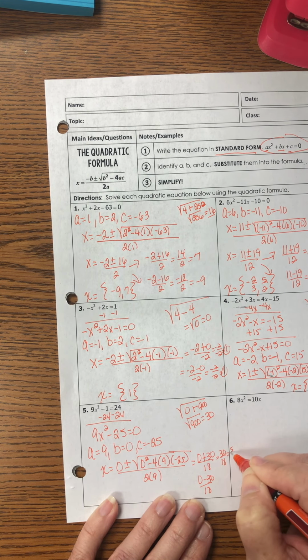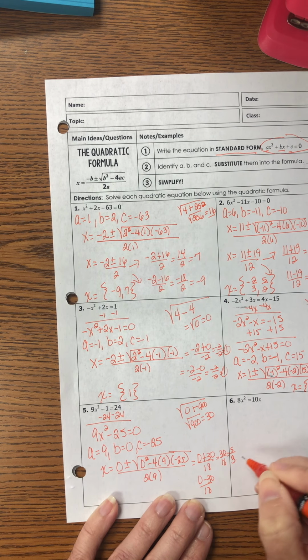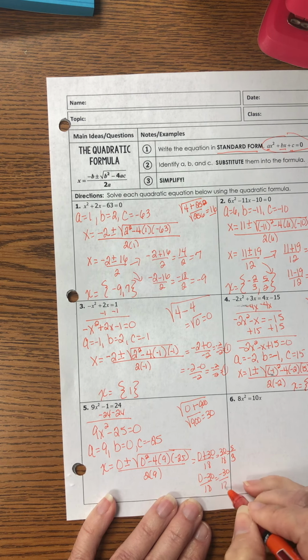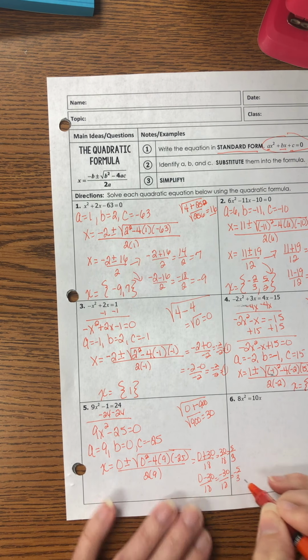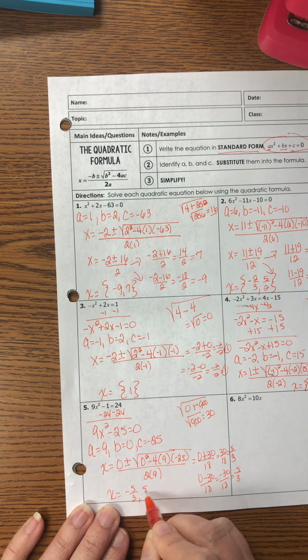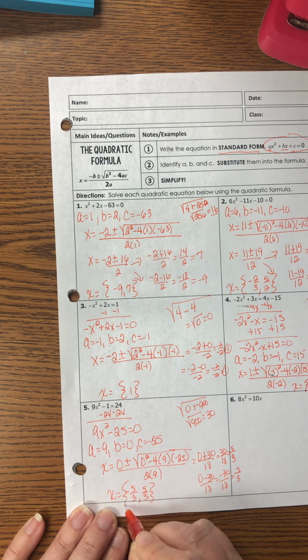6 will go into 30 5 times and into 18 3 times. And then down here we have negative 30 over 18, giving us negative 5/3. So my solution set is negative 5/3 and positive 5/3.